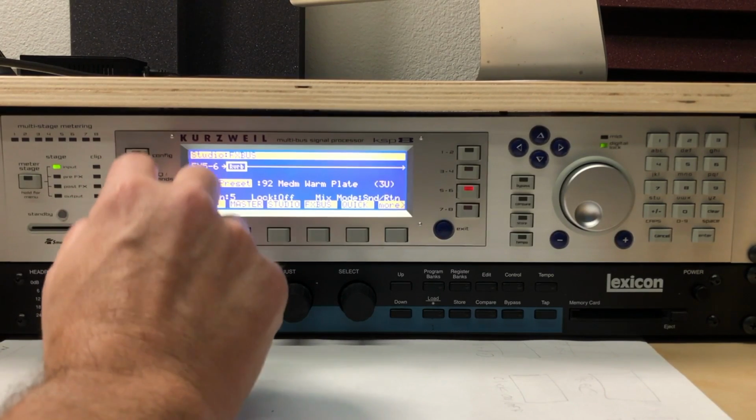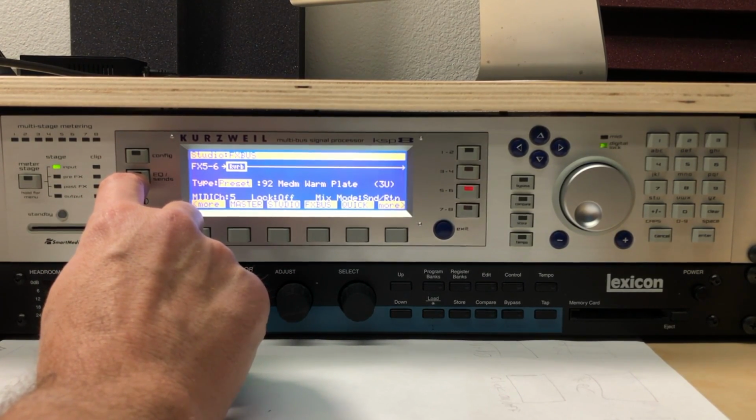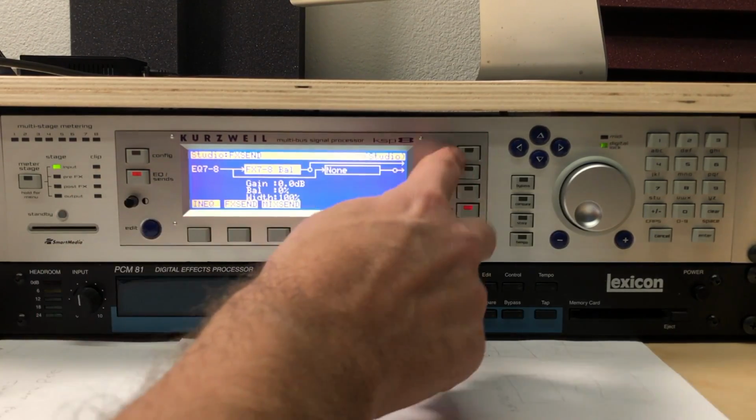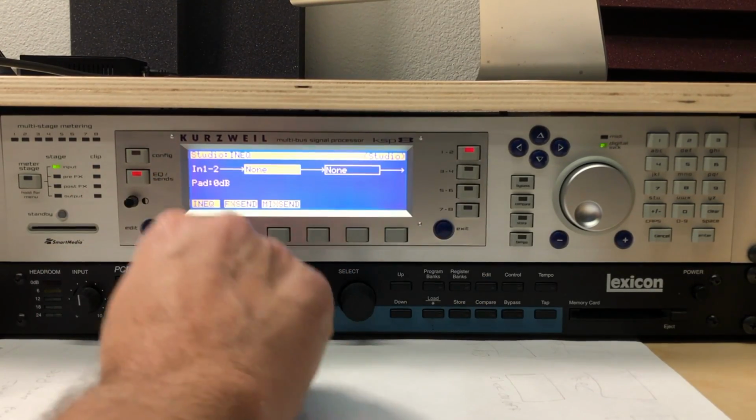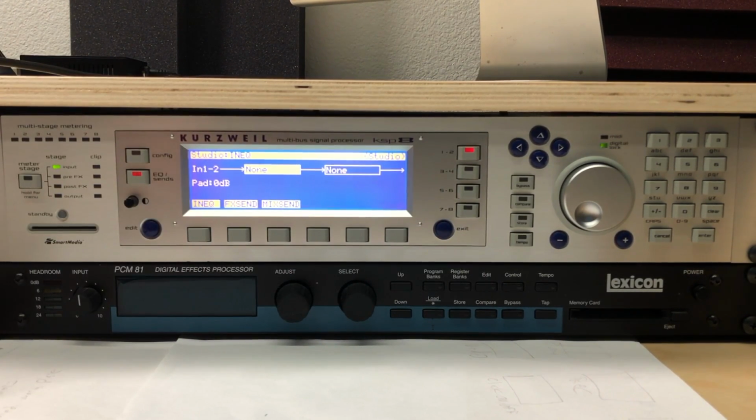Okay, so we saw the configuration. Now let's look at the routing. This is where I really thought the KSP8 does something very unusual and cool. Take a look over here. It says input 1 and 2. Now, if you remember, in 1 and 2 is my drums.